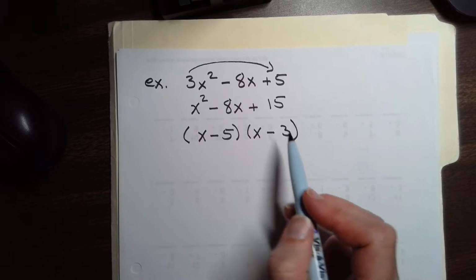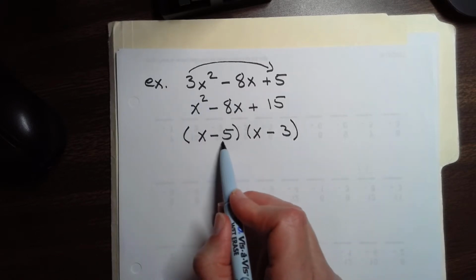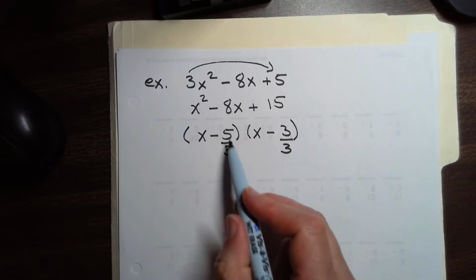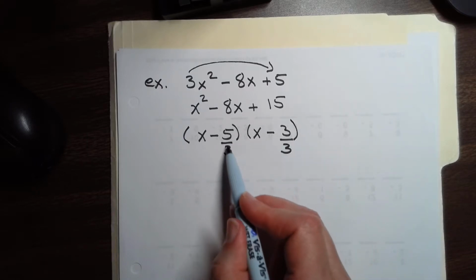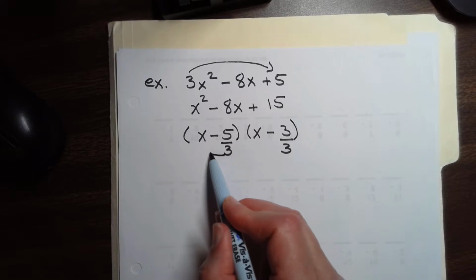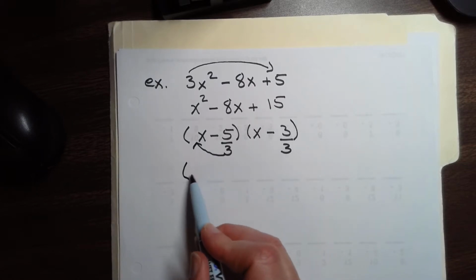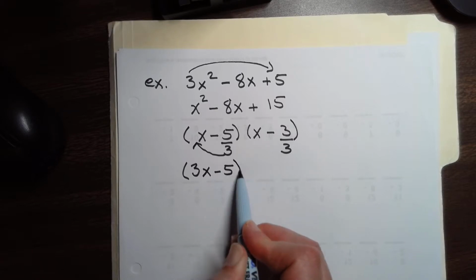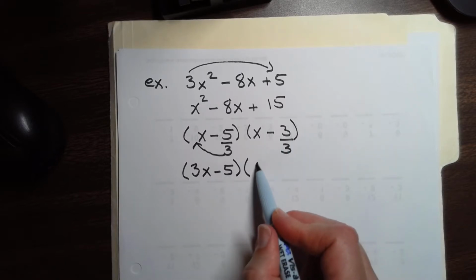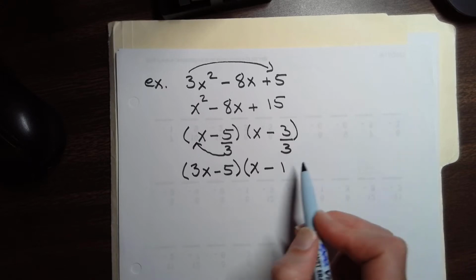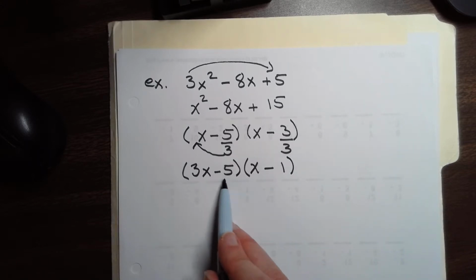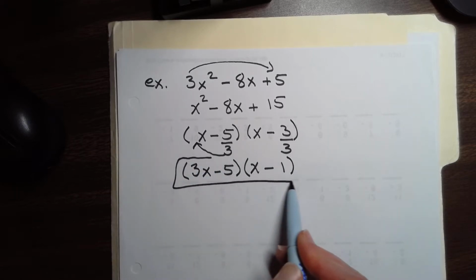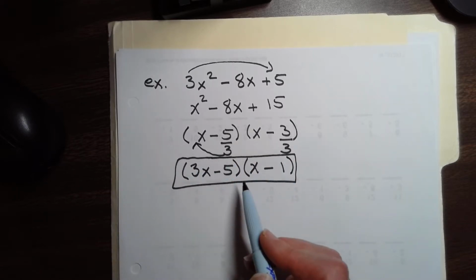So don't forget the last step in the Kim trick. We take that leading coefficient and divide each one of those by that number and reduce. So this one you cannot reduce, so that denominator comes in front of that first variable. So 3x minus 5, and this can be reduced to 1. So our factors would be 3x minus 5 times x minus 1. So hopefully you got the same thing as I did.